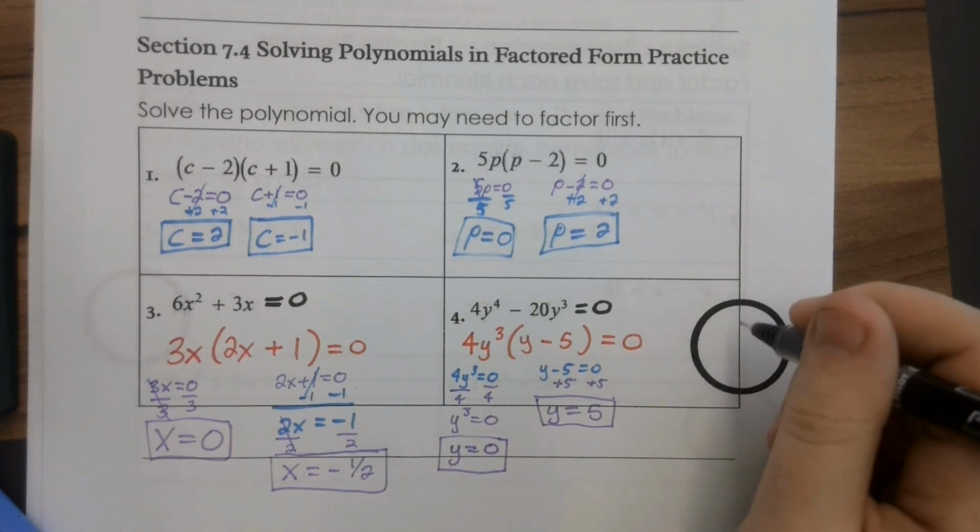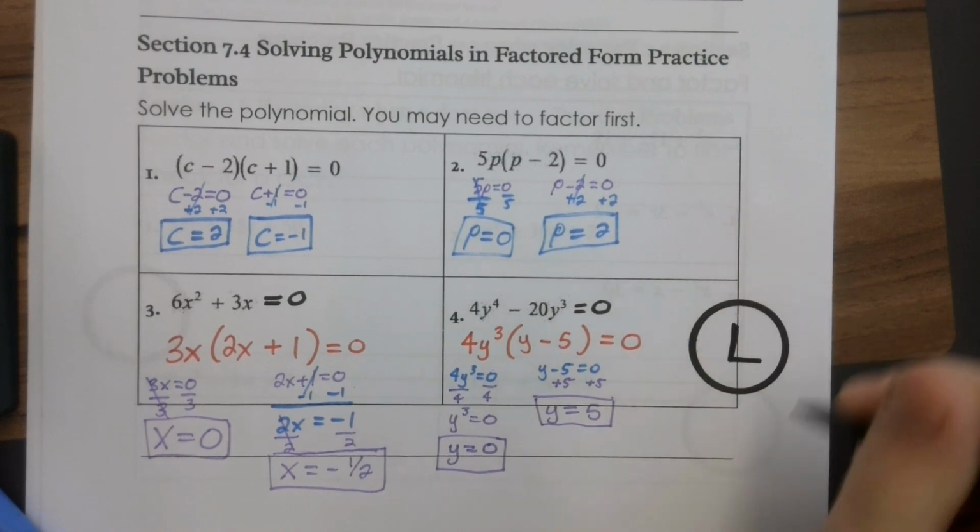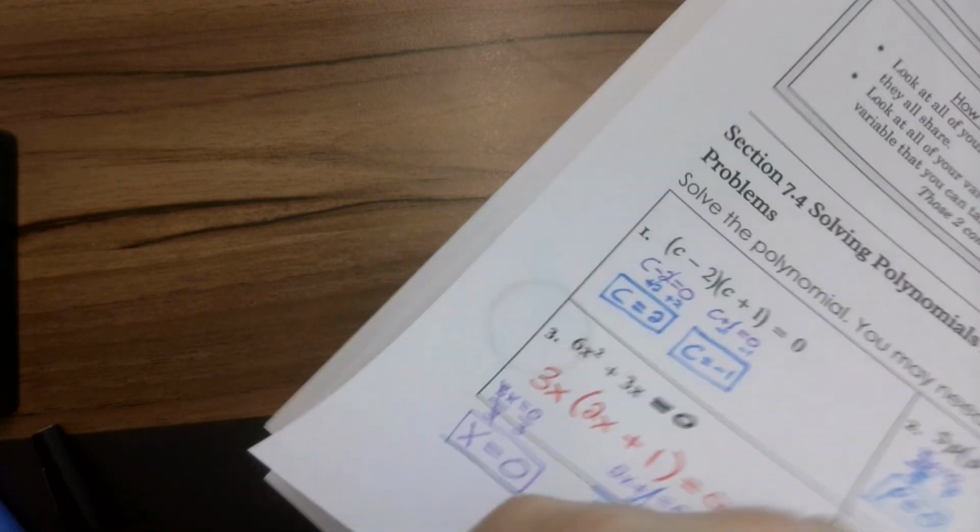If you got all of these correct, give yourself the letter L. Let's flip the page.